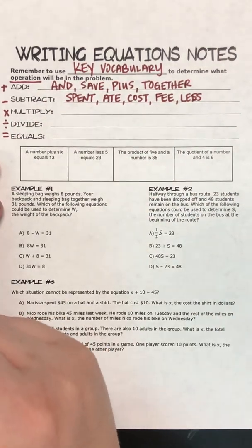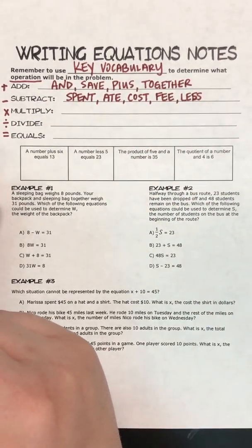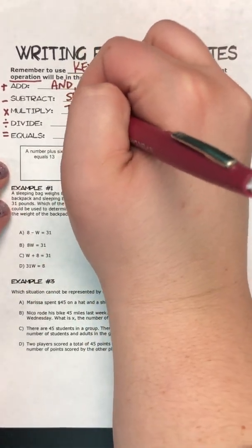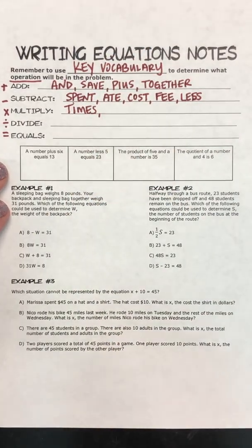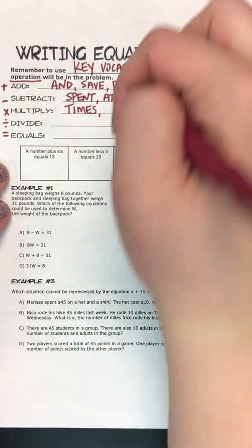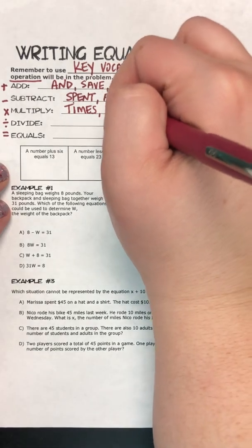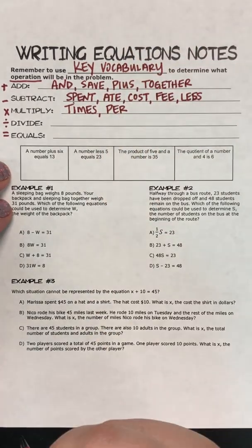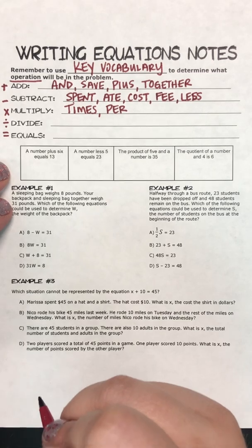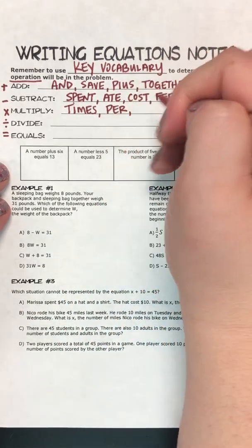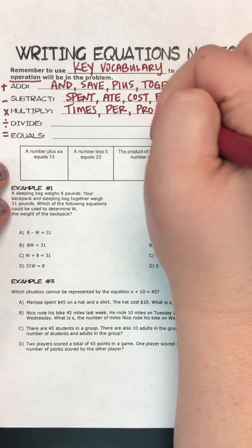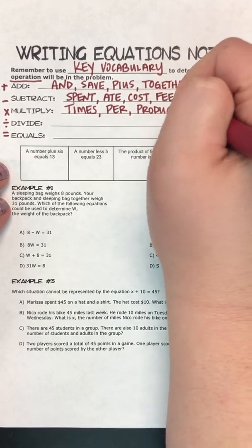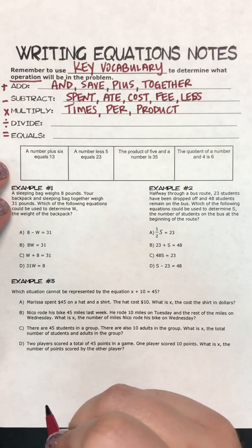And then we have words that mean multiply. Obviously our most common is going to be the word times. They use that one a whole lot on the 6th grade STAAR test. The word per, so miles per hour, cost per gallon, per means multiply. And then product. A product is the answer to a multiplication problem.